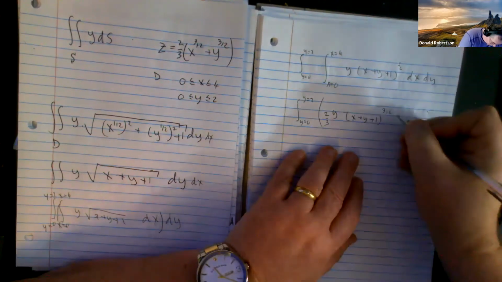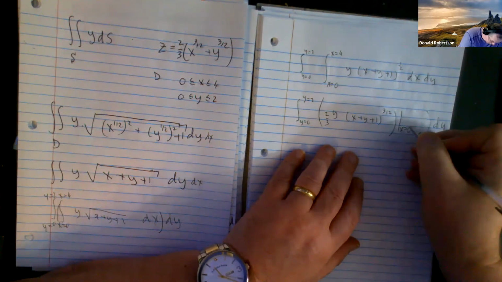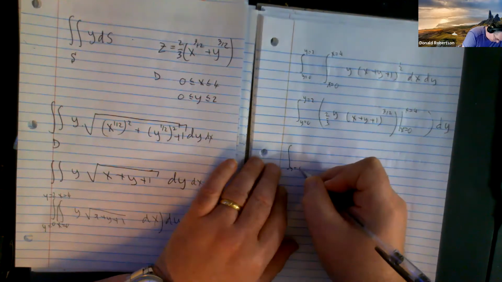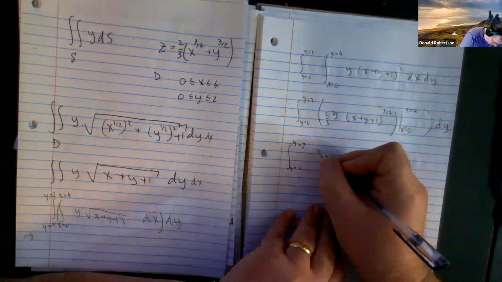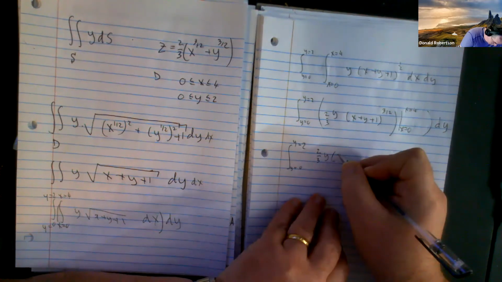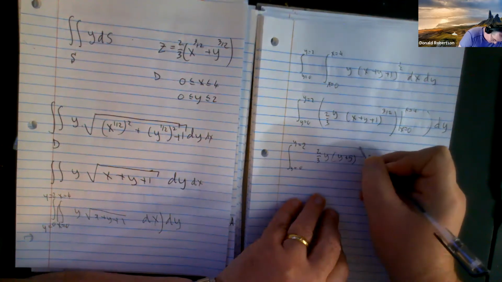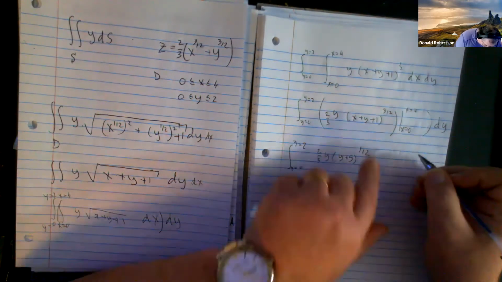And then I'm going to evaluate it from x equals 0 to x equals 4. We plug in 4, I get 2/3 y plus 5 to 3/2. Take away, if you plug in, question?